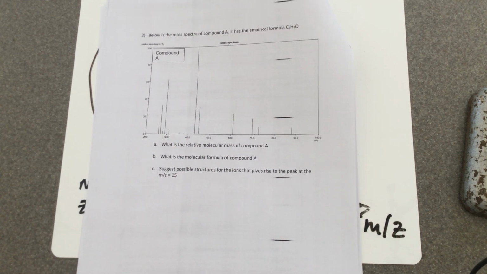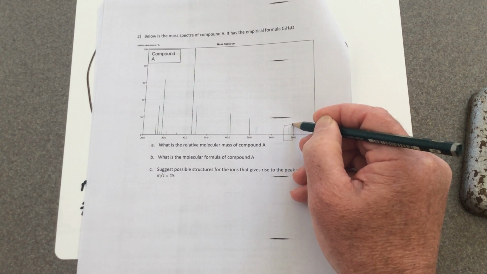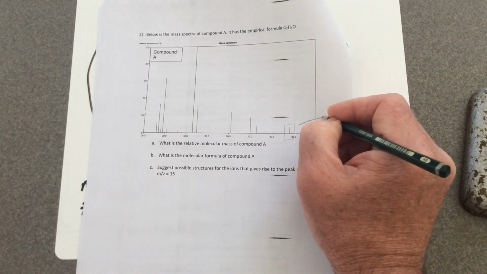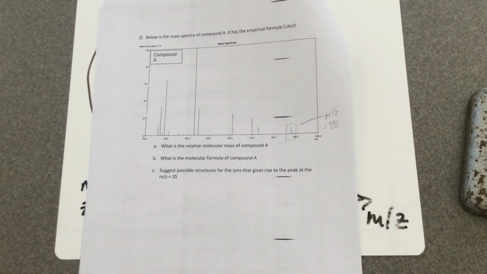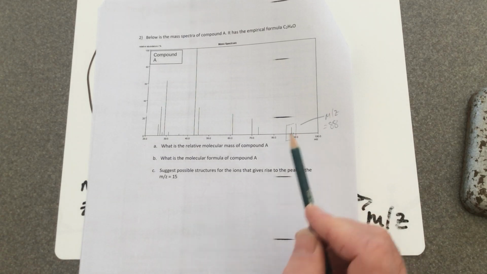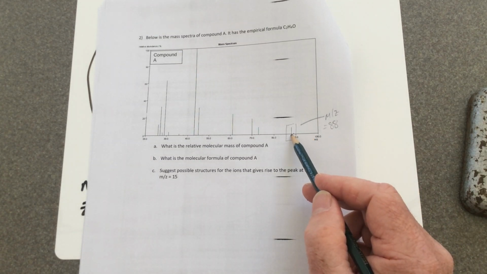Okay, what do we do? I can see up here at MZ equals 88, there is a peak. There's a really, really tiny one at 89. That's going to be caused by isotopic variation. That's going to be caused by a molecule with a carbon-13 atom. So I'm going to ignore that. I'm interested in the 88.